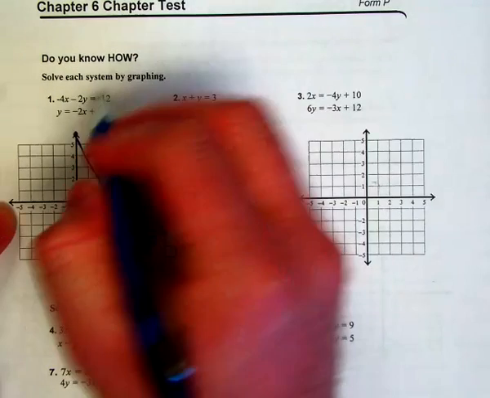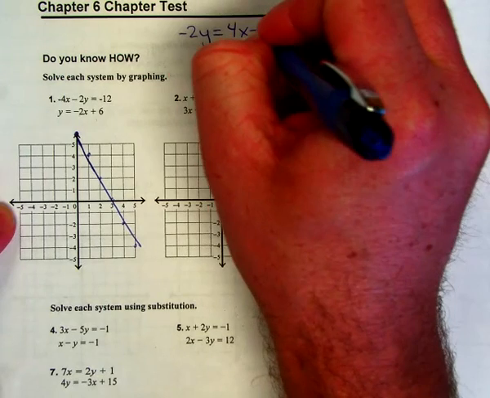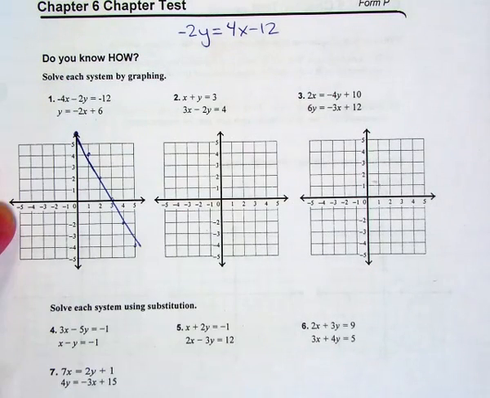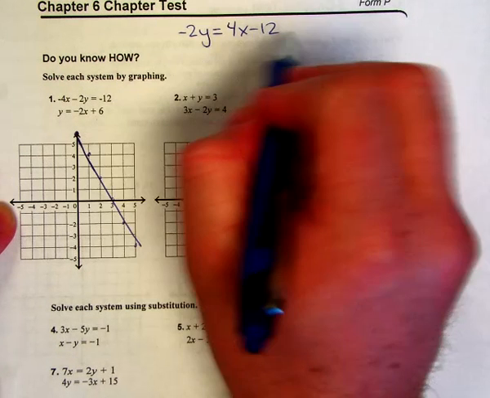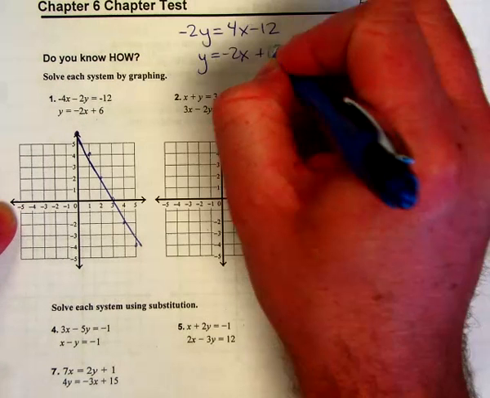So if I move the 4x over, it's going to say negative 2y equals positive 4x minus 12. Remember, when you move something, it becomes the opposite sign. I'm going to divide everything by negative 2, so y equals negative 2x plus 6.